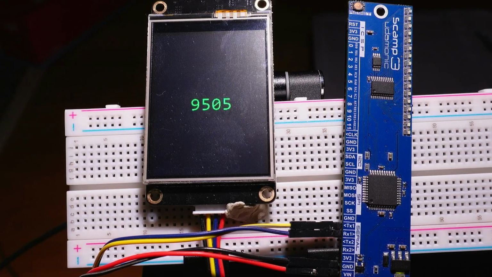In this video, I'm going to show you how to connect to the Nextion display and display text to the screen. What you see here is just random numbers being displayed, but I'm actually using this in a project where I need to see what I'm doing, and I'll show you how to connect this up.